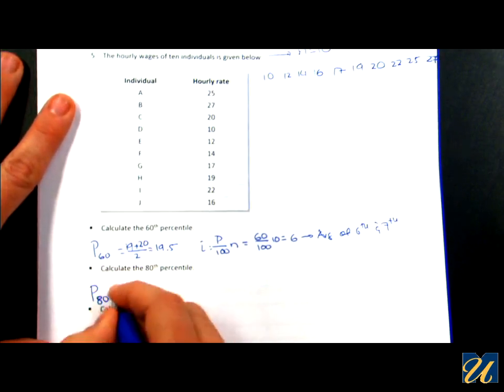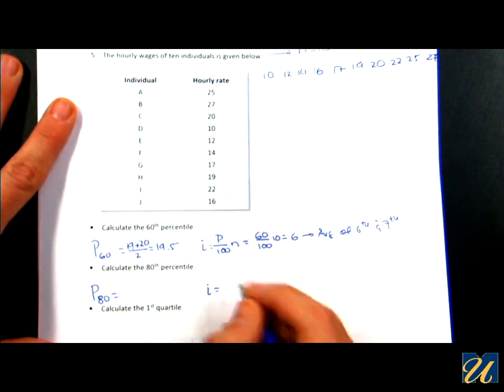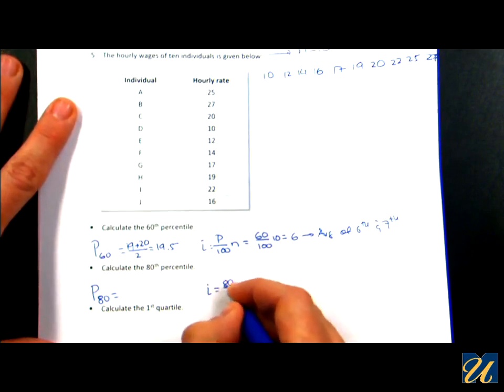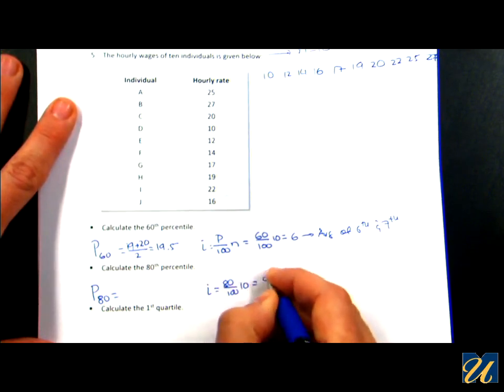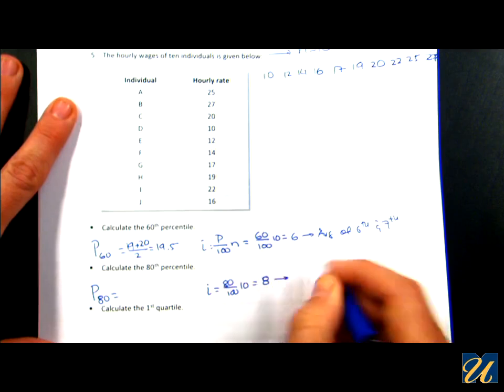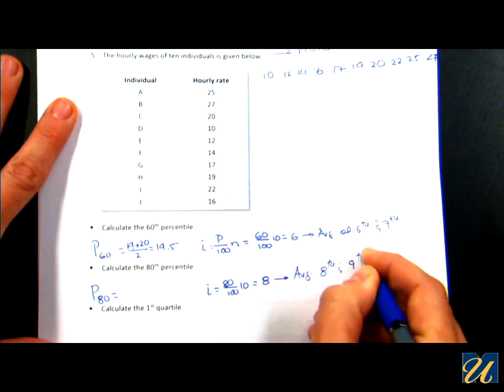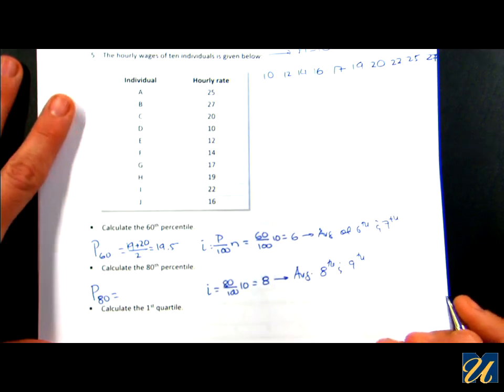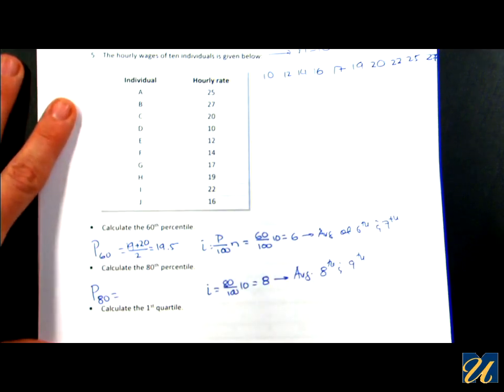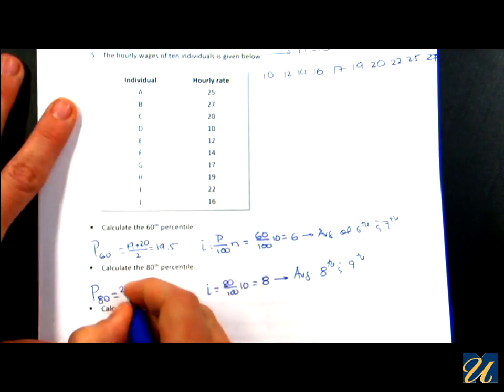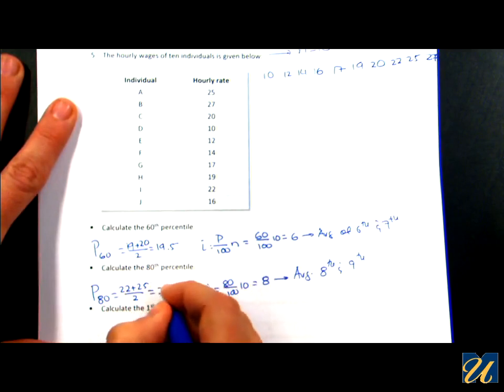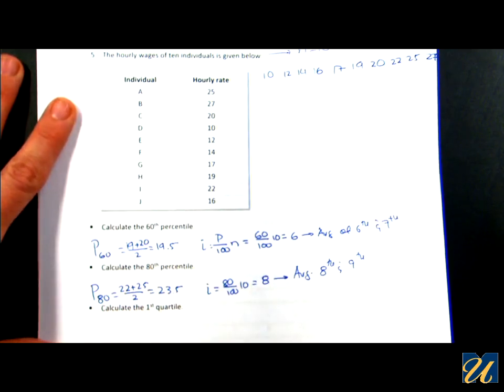P80, i will be equal to 80 over 100 times 10. This is 8, which means the average of the 8th and 9th ranked observation. The 8th and 9th ranked observations will be 22 plus 25 divided by 2. This would be 23.5 for the 80th percentile.